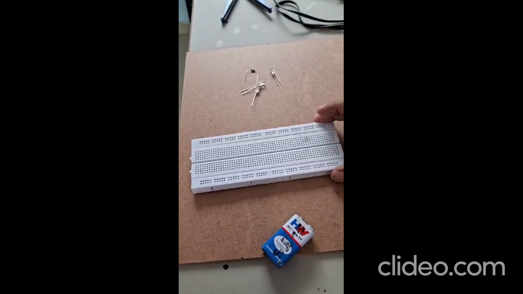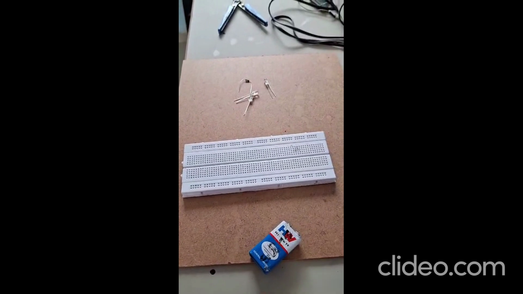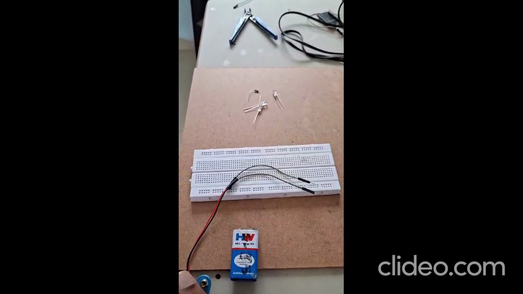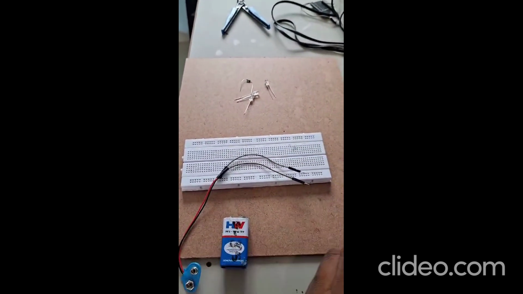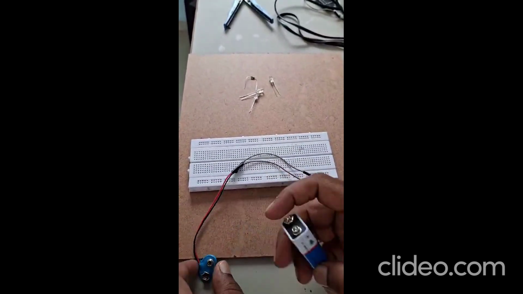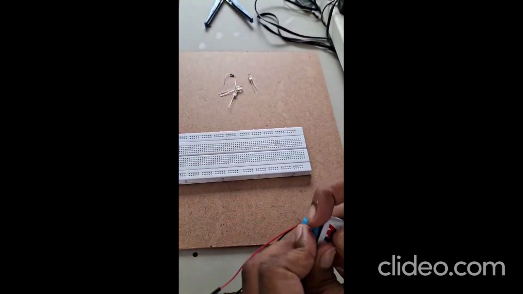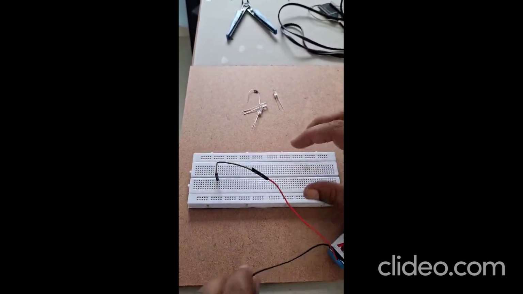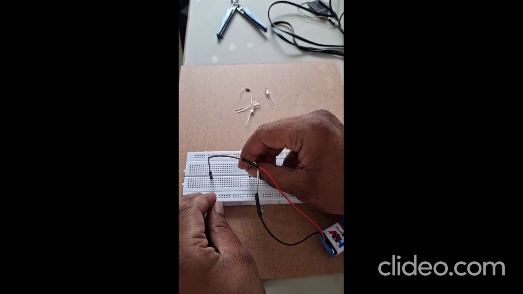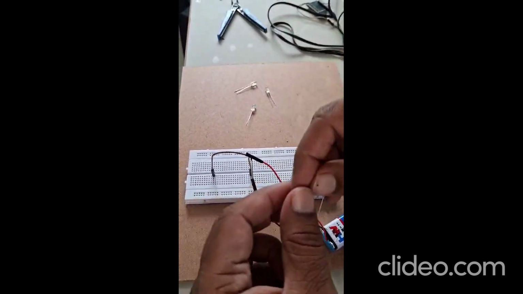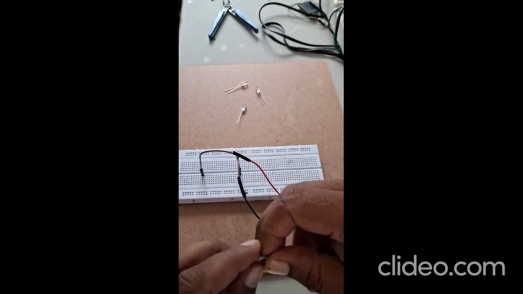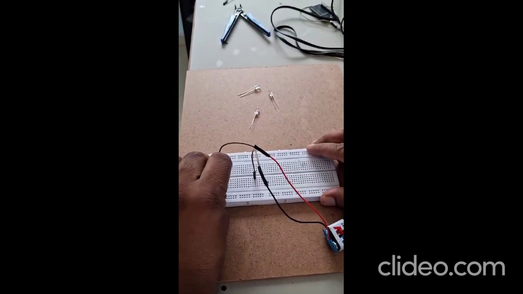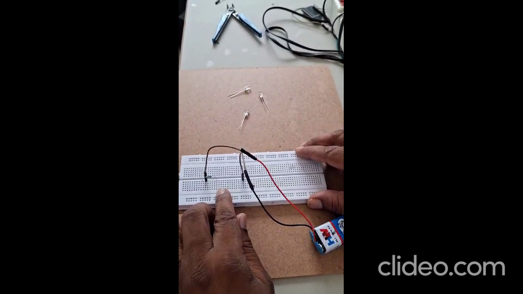Next, we are planning to make a parallel circuit using 3 LEDs. Same components: battery cap, switch, and then 3 LEDs with 1 resistor. First connect the battery, red positive in any of the columns, and black negative in any of the columns. Then the resistor does not have any polarity. Either way, just connect at the positive column, any column, and the other end of the resistor somewhere else.